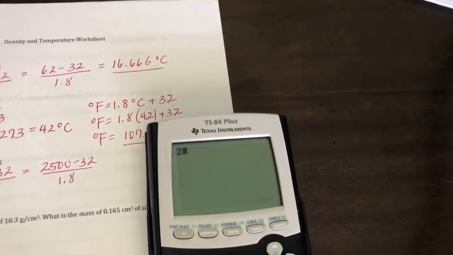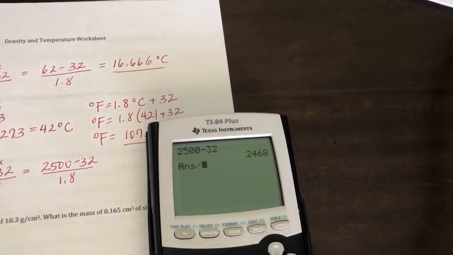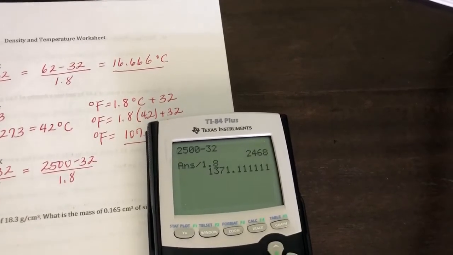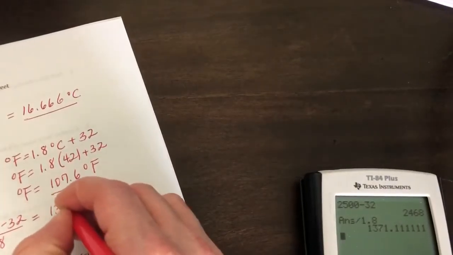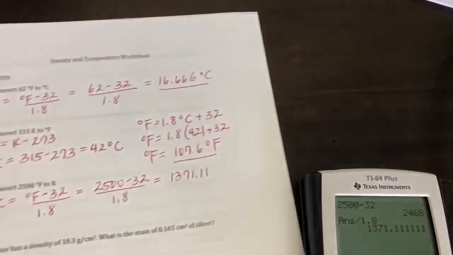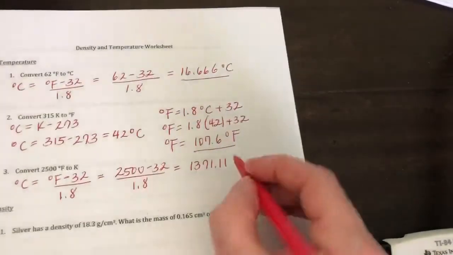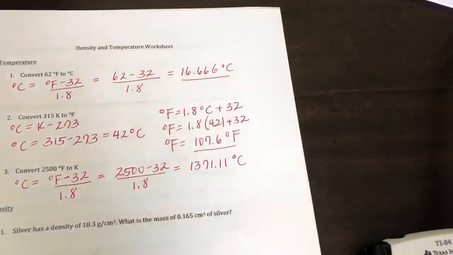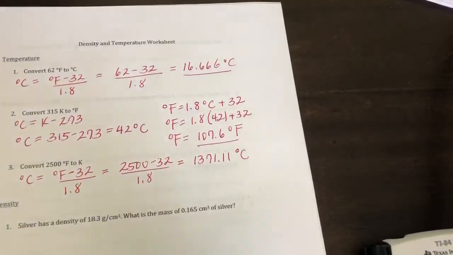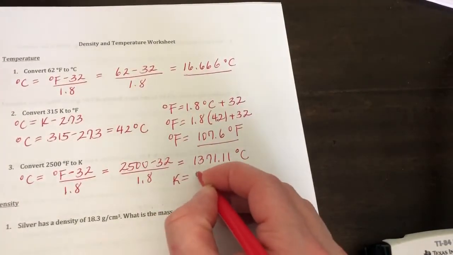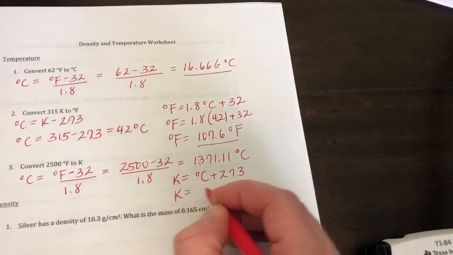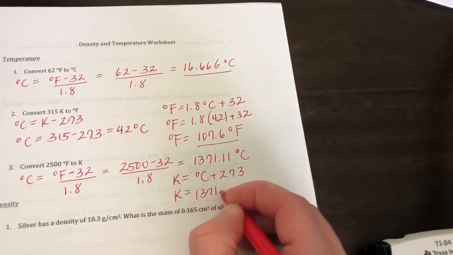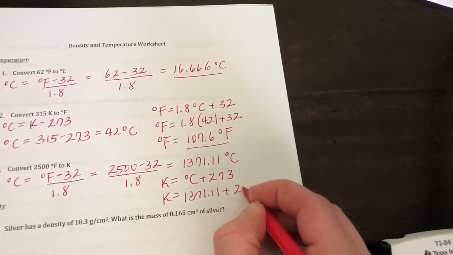So 2,500 minus 32 divided by 1.8 is 1371.11. That's going to be degrees Celsius. And if I'm going to Kelvin, Kelvin is equal to degrees Celsius plus 273. So I'm just going to add 1371.11 plus 273.